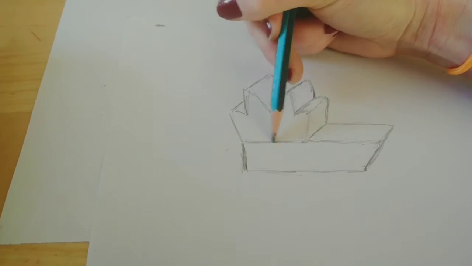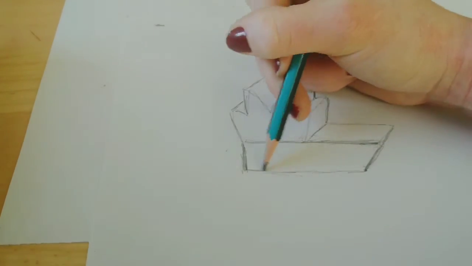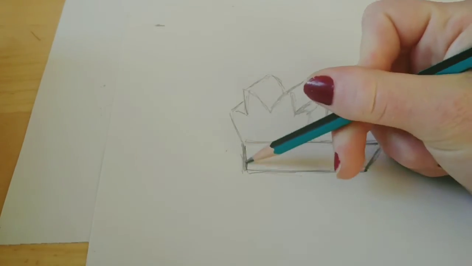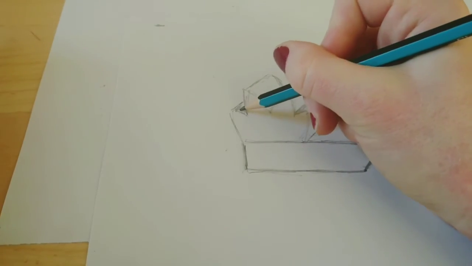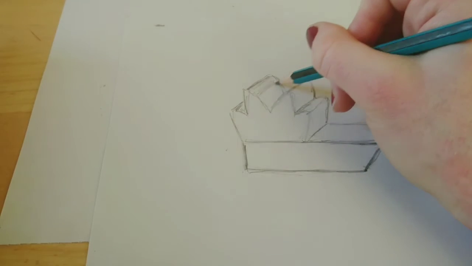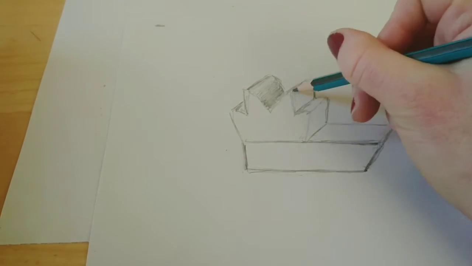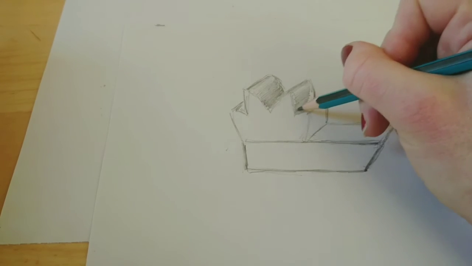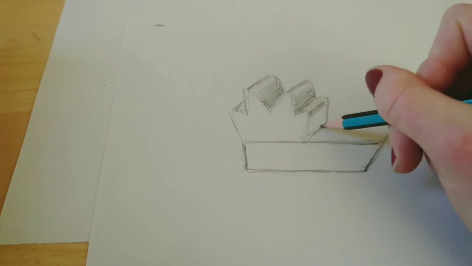And as I go along, I can start to think about the function of this building. So maybe this is the ground floor here, and I'm going to split it up into two sections. I'm thinking about what materials this might be made up of as well. So I might have this shiny metal roof, so I can add some tone to communicate that.